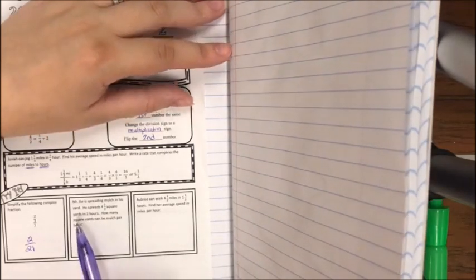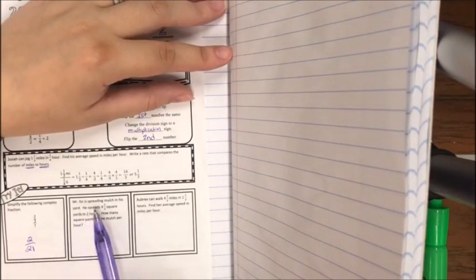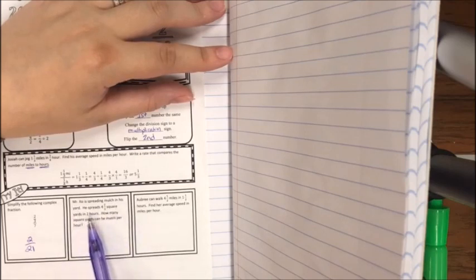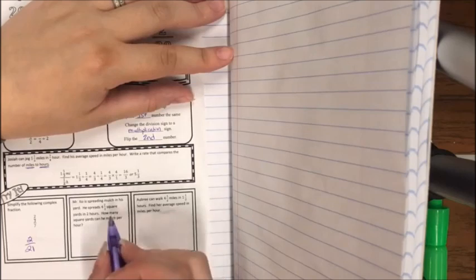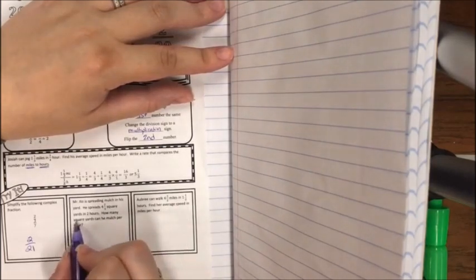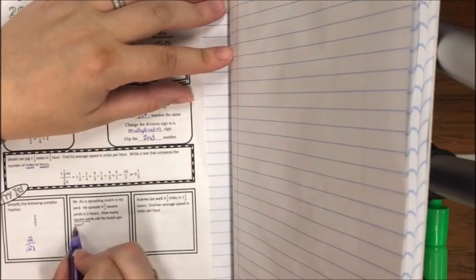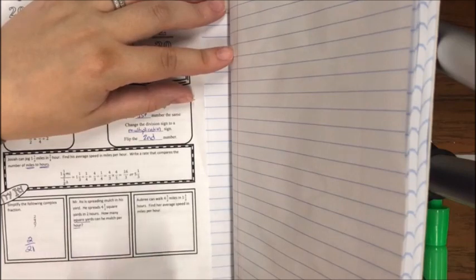Now my second problem says Mr. Ito is spreading mulch in his yard. He spreads 4 2/3 square yards in 2 hours. How many square yards can he mulch per hour? This is asking me for a unit rate. Notice that it asks for square yards per hour. This tells me how I'm going to set my ratio up.